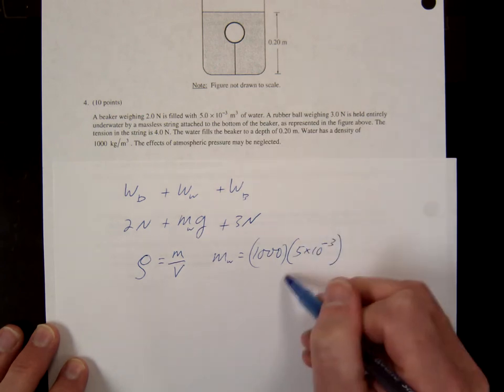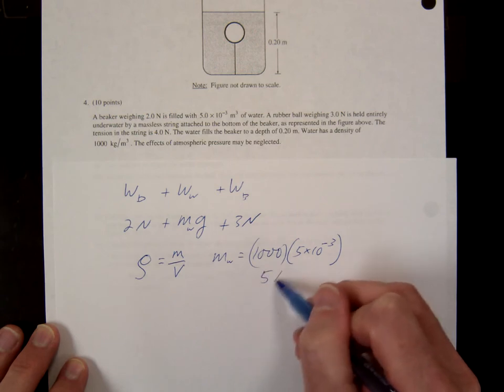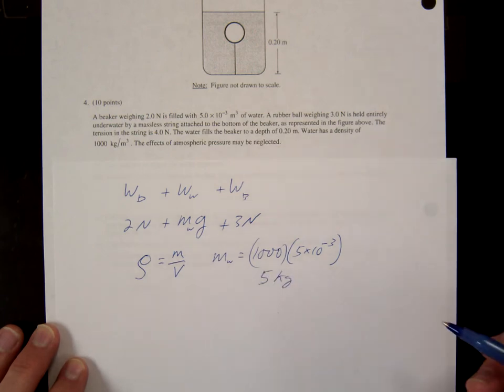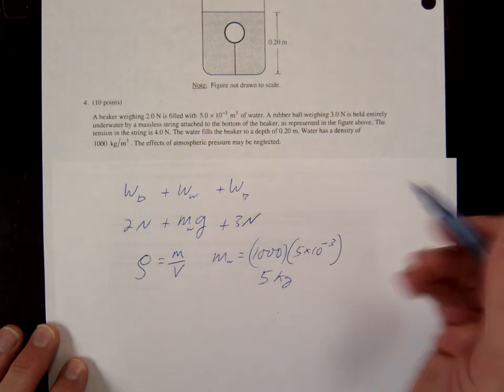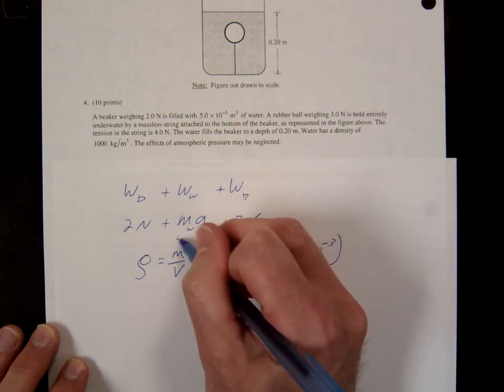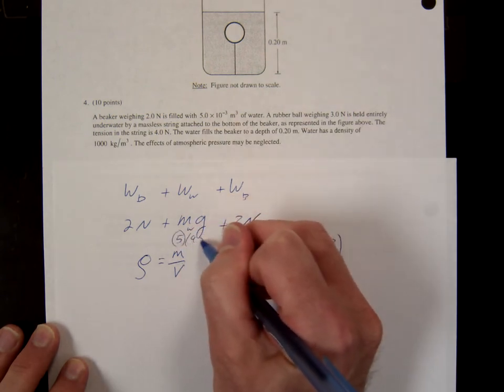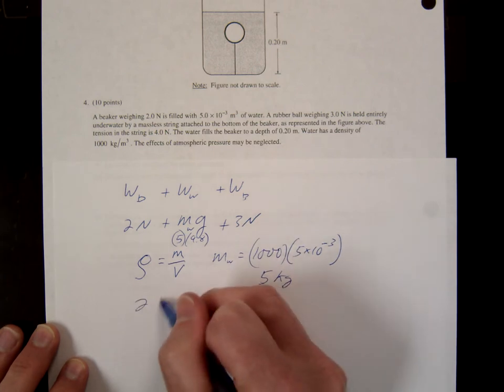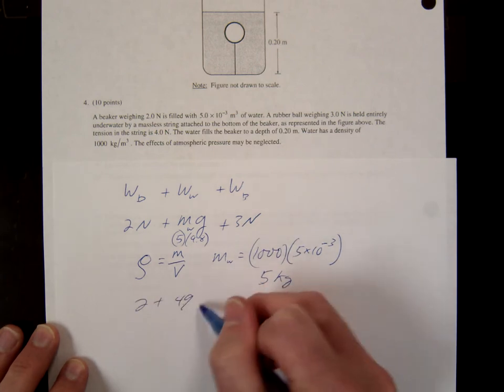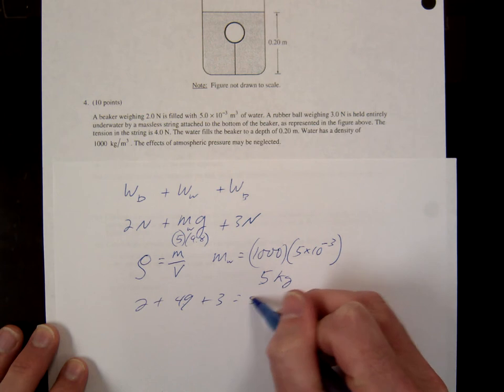Which is simply 5 kilograms. So the water is 5 kilograms, therefore what is the weight? 5 times 9.8, so that's 49. So 2 plus 49 plus 3 equals 54.